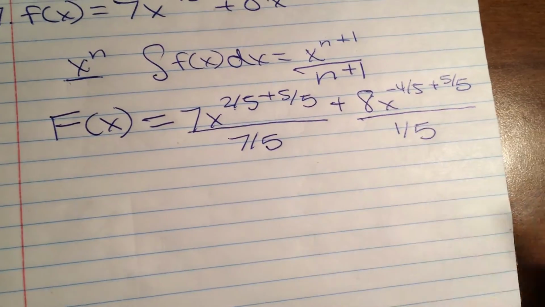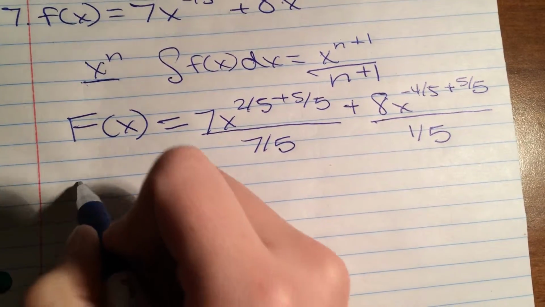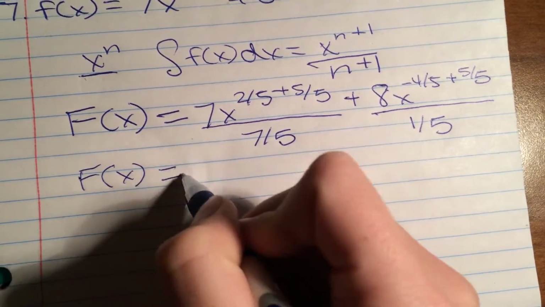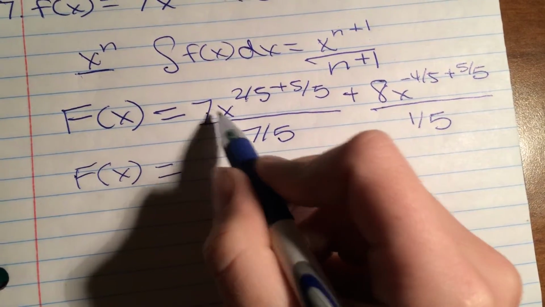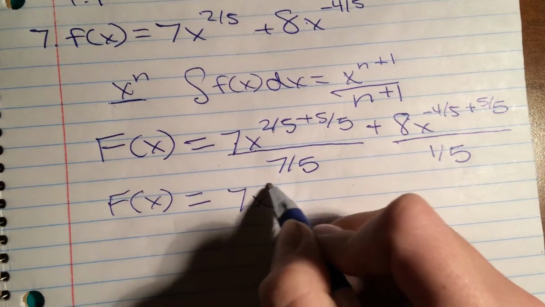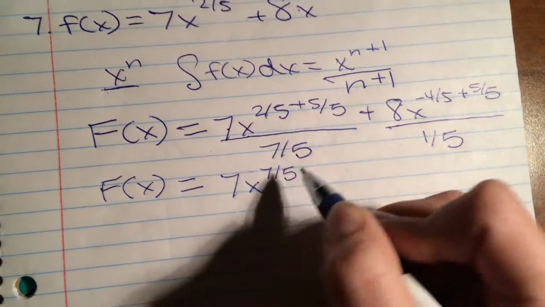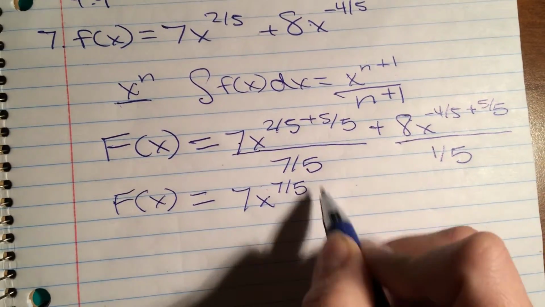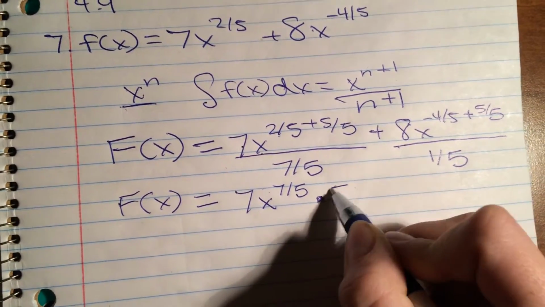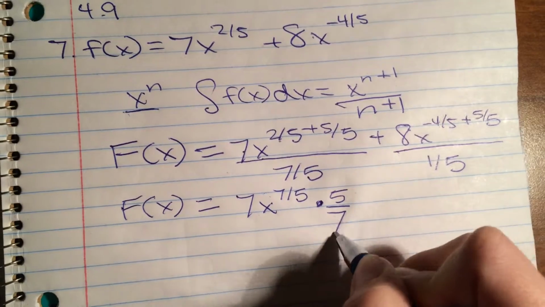Okay, now I'm going to go and clean this up, simplify it a little. So capital F of x is equal to 7x to the 7 over 5. And then we can rewrite this as times 5 over 7, right?